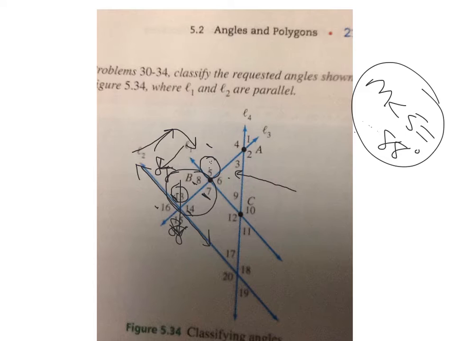Now on that same page, you've got 35 through 38. Let's look at number 38, and it says classify the pairs of angles shown. So this is actually asking for the classification word, not a measure. Looking at number 38A, 12 and 18.